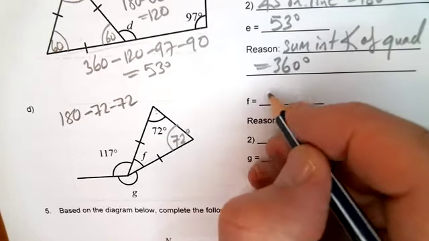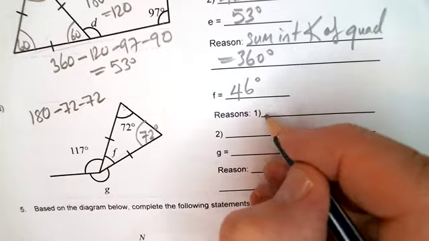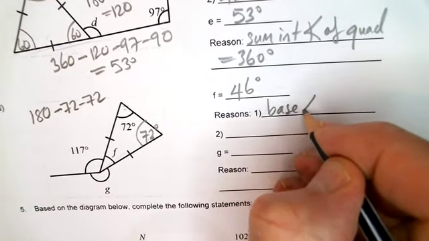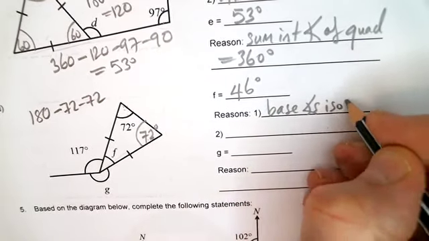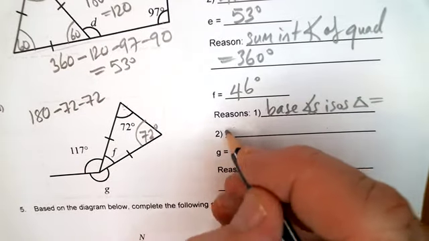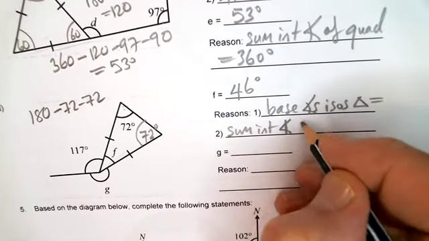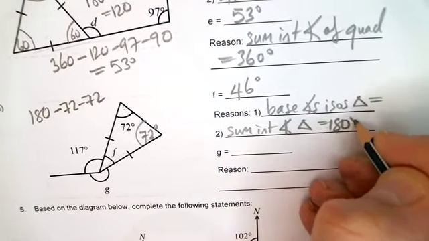So F must be 36 degrees. Now the reasons are base angles of an isosceles triangle are equal. And the second reason is the sum of the internal angles of a triangle equals 180 degrees.